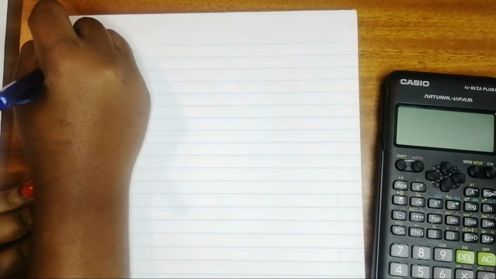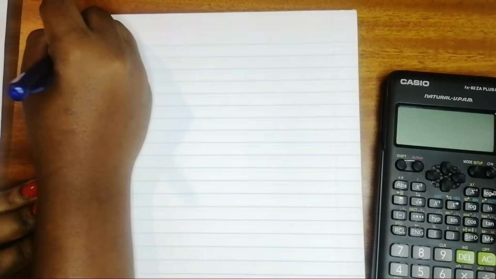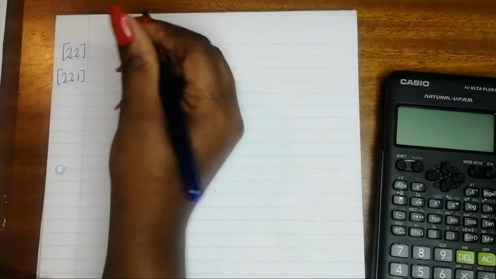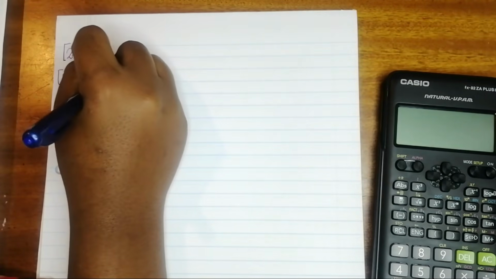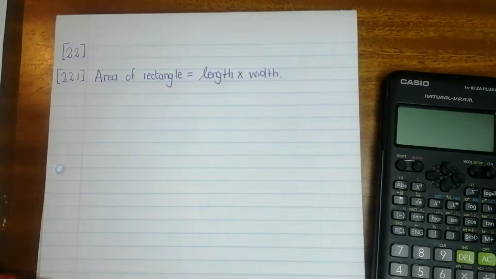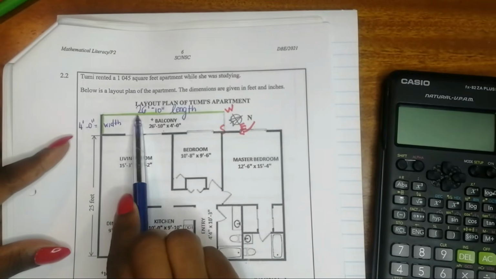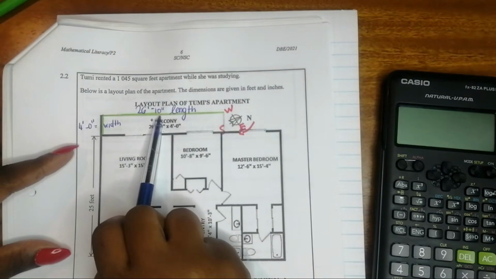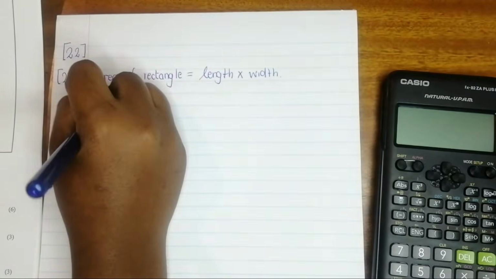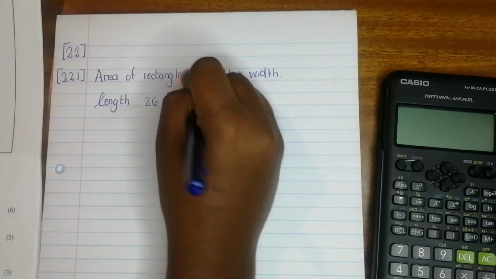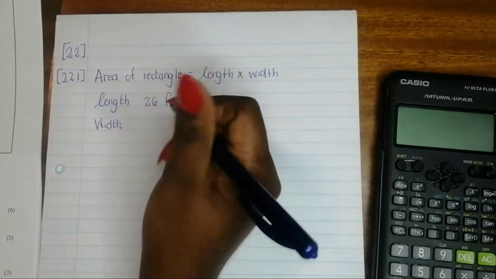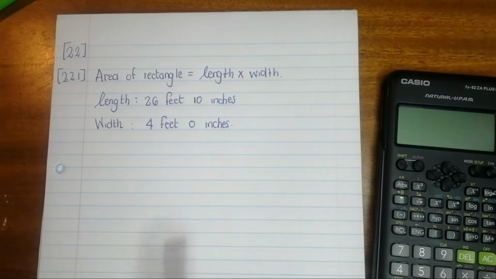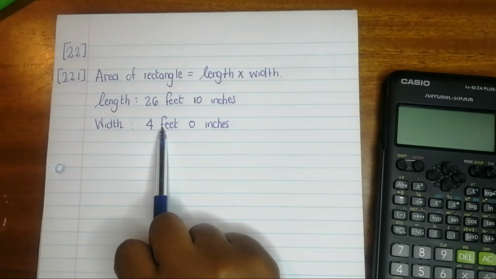So this is question 2.2, and we're doing question 2.2.1. We're given that the area of a rectangle is equal to length times width. So what is the length? We said that the length is 26 feet and 10 inches, and that the width is 4 feet, 0 inches. So to calculate the area, we just take your length times it by width, right?